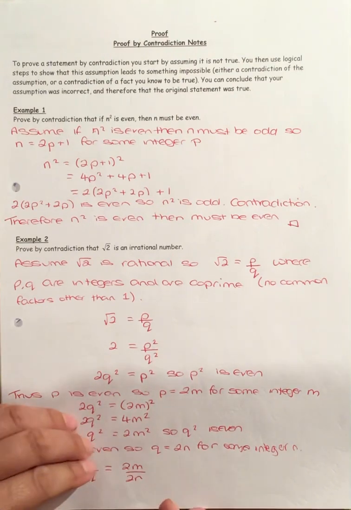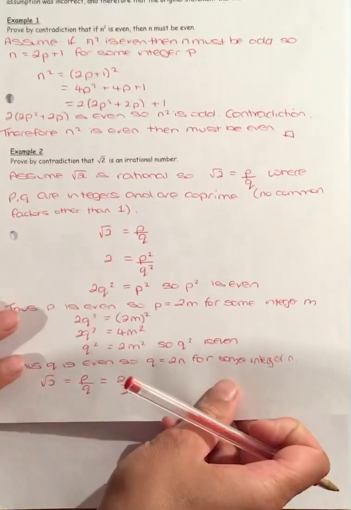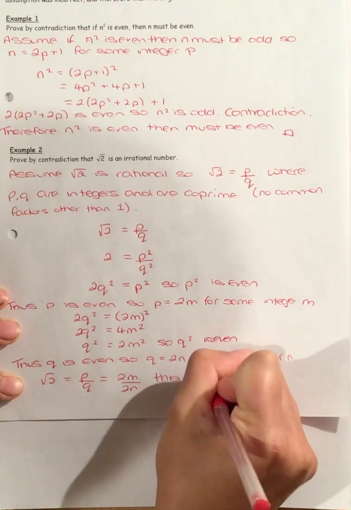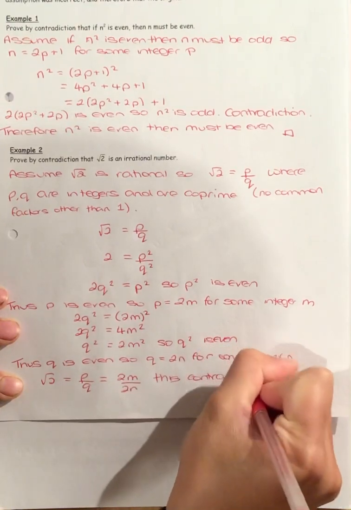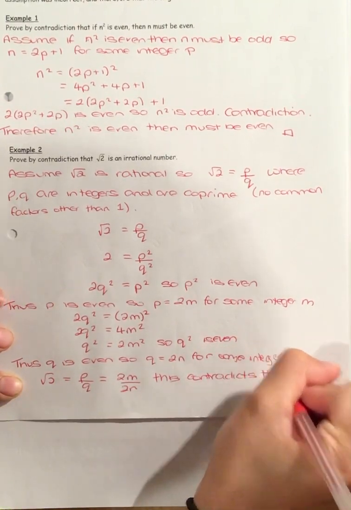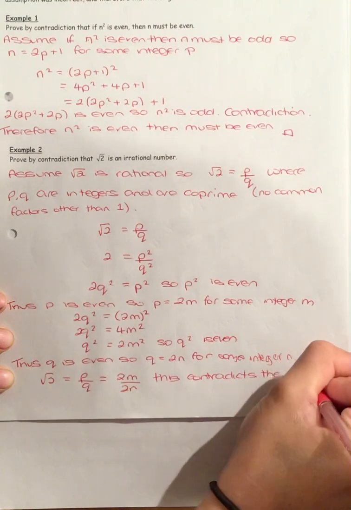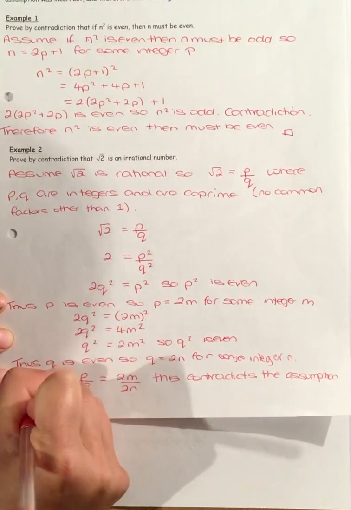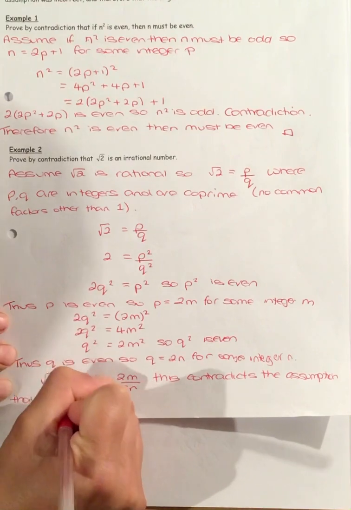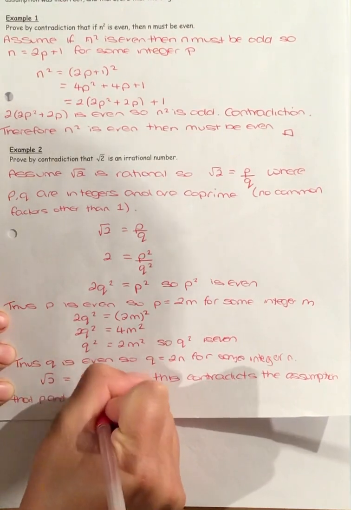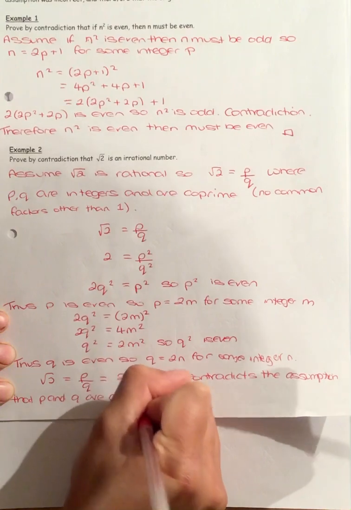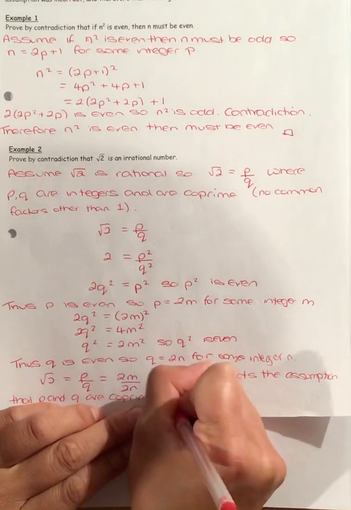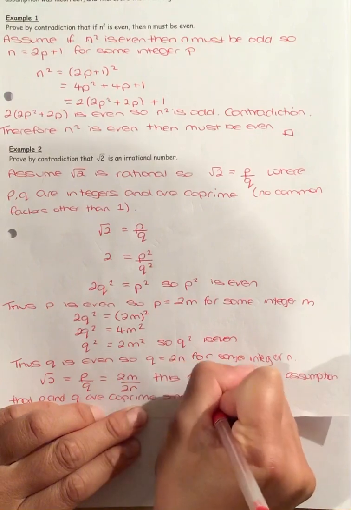So this contradicts the assumption that p and q are co-prime, since they have a common factor of 2.